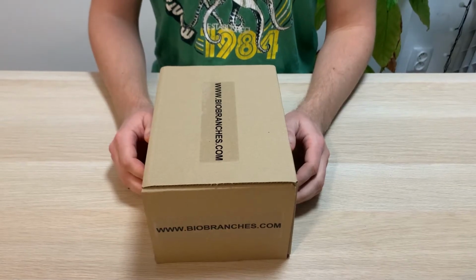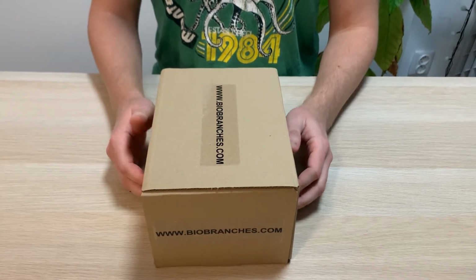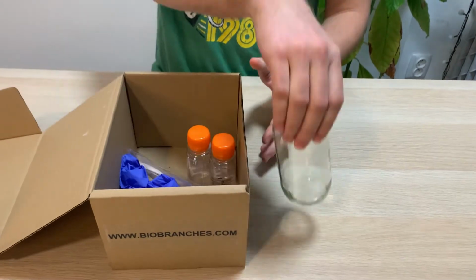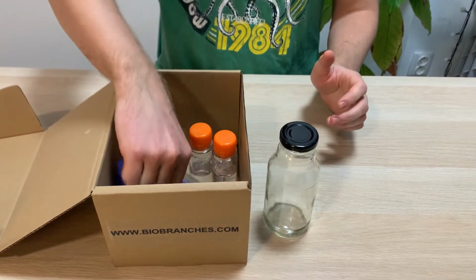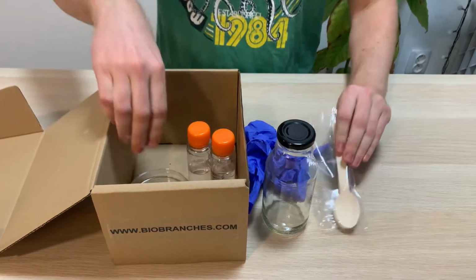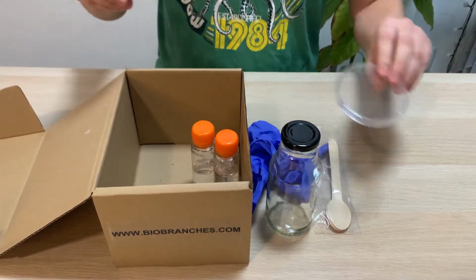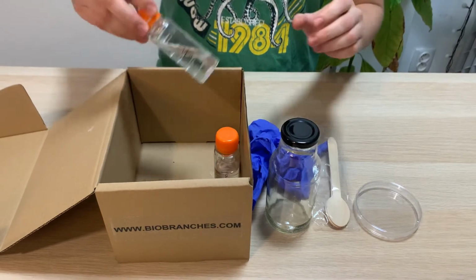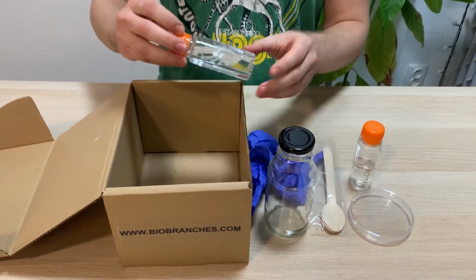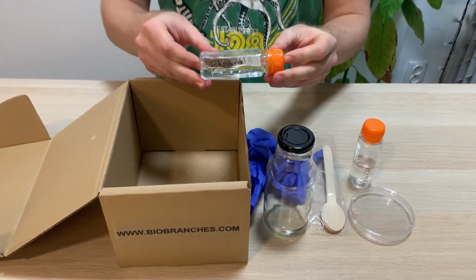So let's take a look inside the Biobranches box, which contains bottle, gloves, spoons, petri dish, and reagents: sodium hydroxide and denatured ethanol.